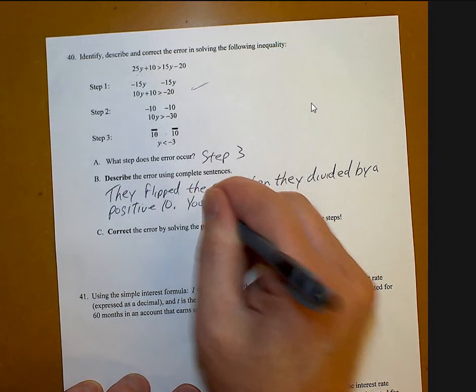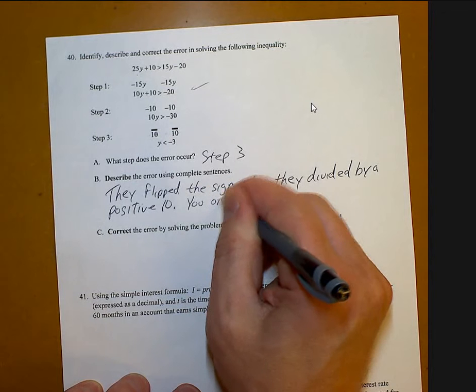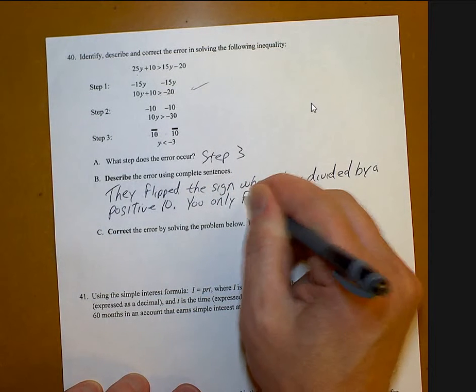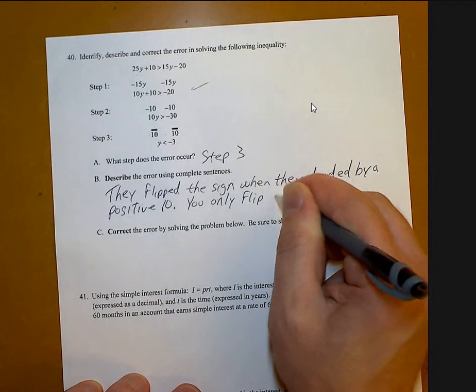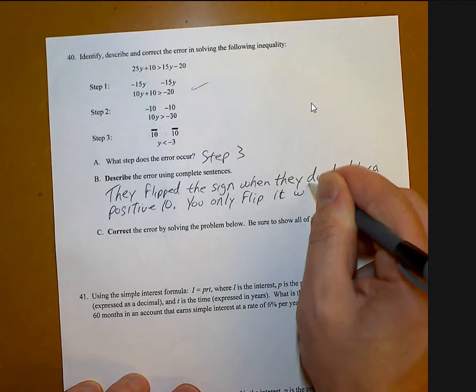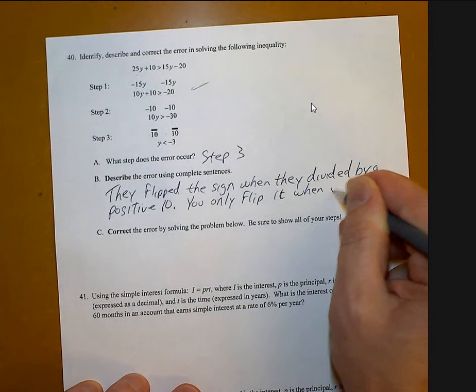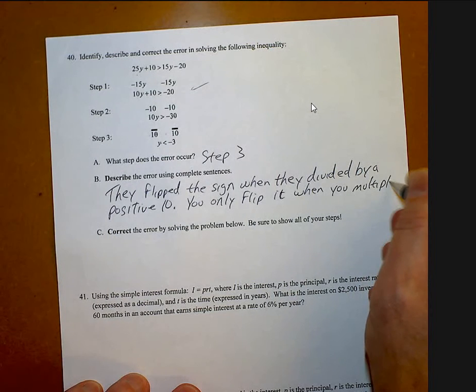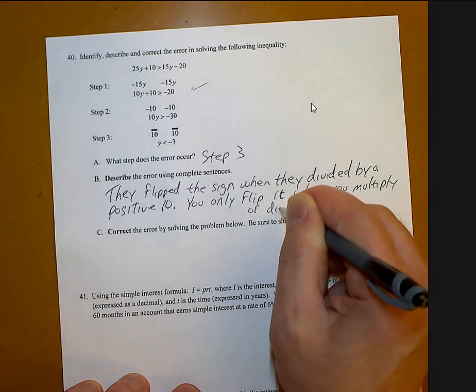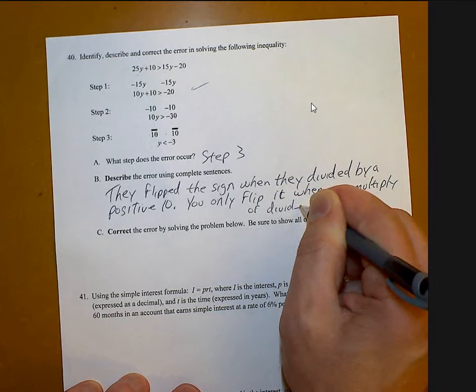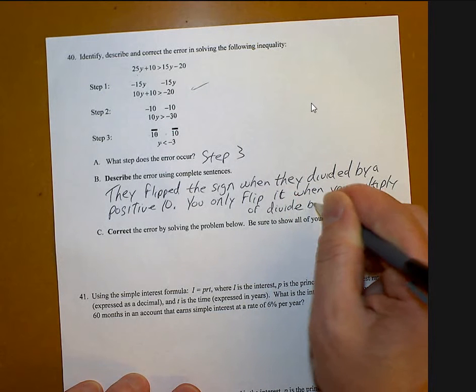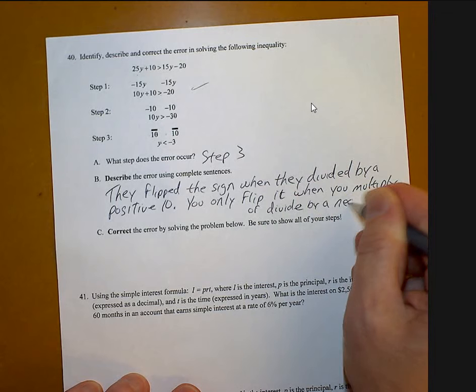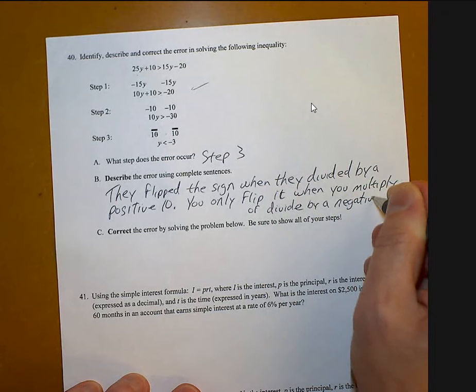You only flip it when you multiply or divide by a negative. That's what they did.